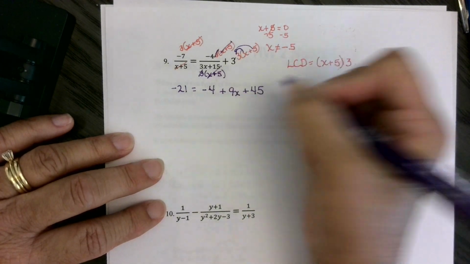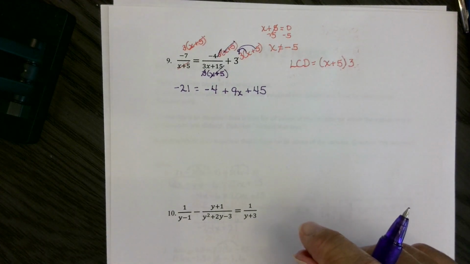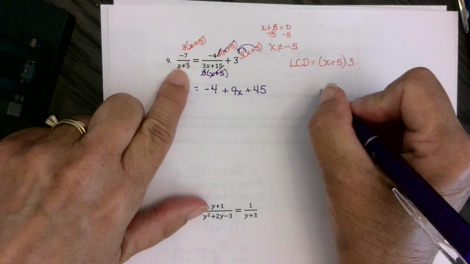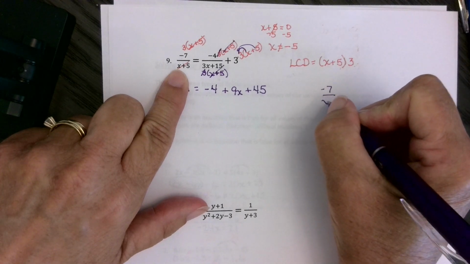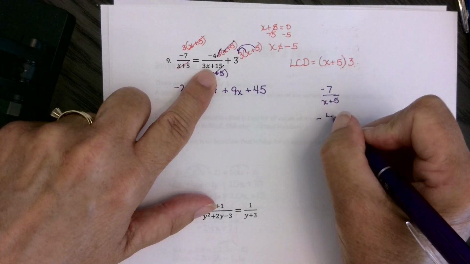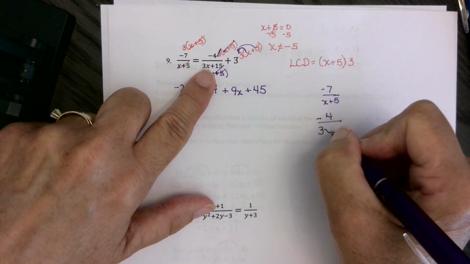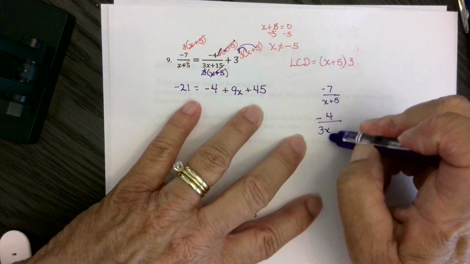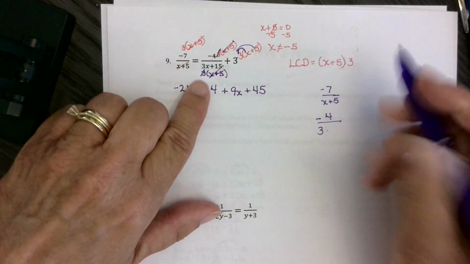Now, again, that's how I do it. If you have to go over here and do this, list them this direction, that is fine. Oops, I'm going to put this in factored form.